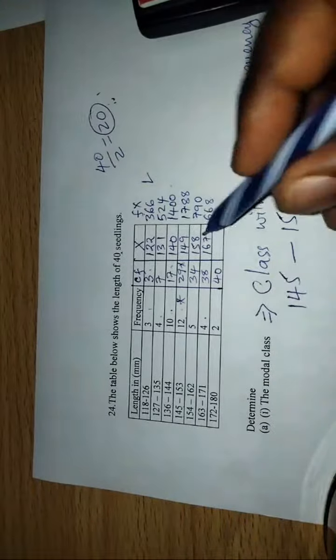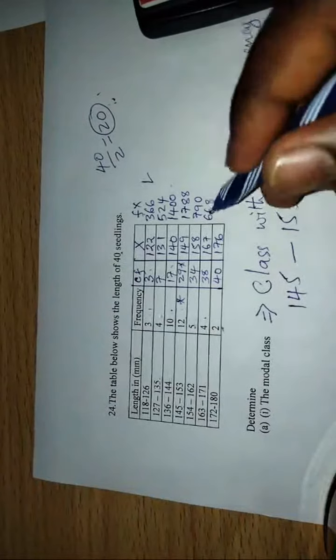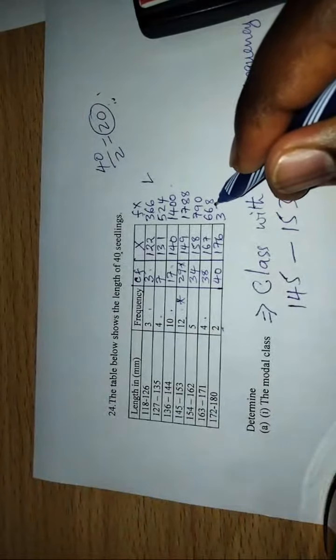Then I divide by 2. 172 plus 180 divided by 2. This gives me 176. Then I multiply with the frequency here of 2. This gives me 352. Therefore, now I can get the summation.